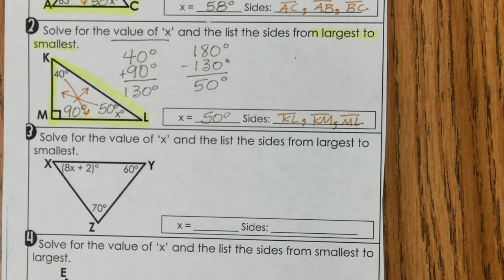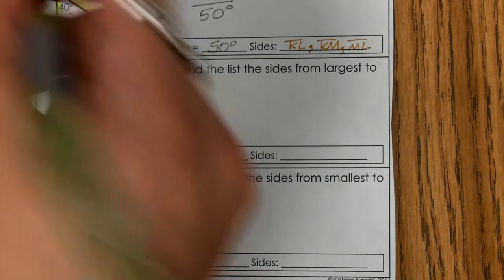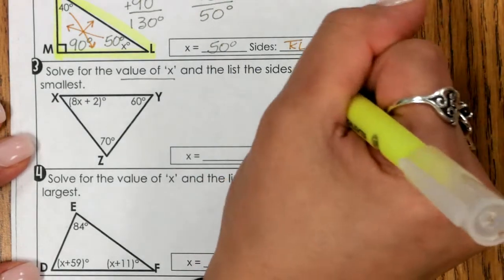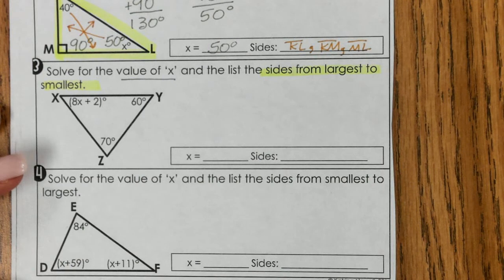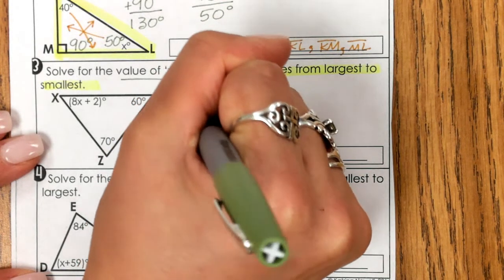Notice here that we have an algebra problem here in the corner. You're going to see those like that, especially on the paper you're about to do as well. So the first thing you're doing here is you're solving for x again, and you are also still ordering your sides from largest to smallest in this case. So the way this works, you would do the same first steps. 60 plus 70 would be your first step.